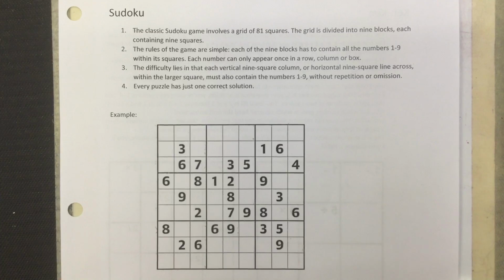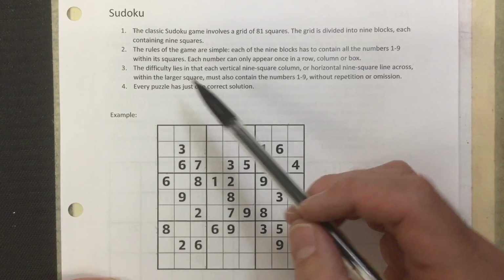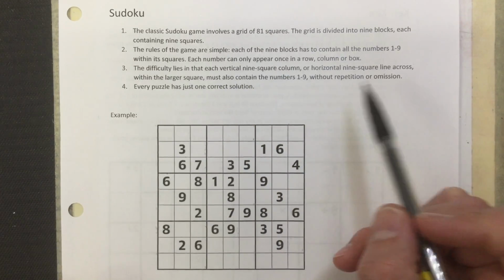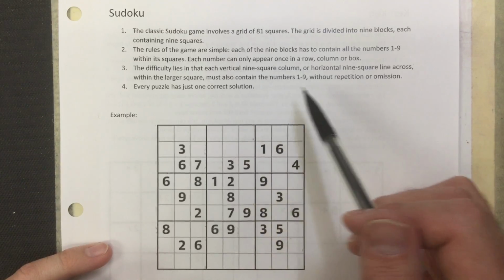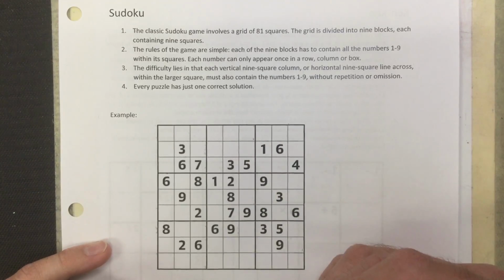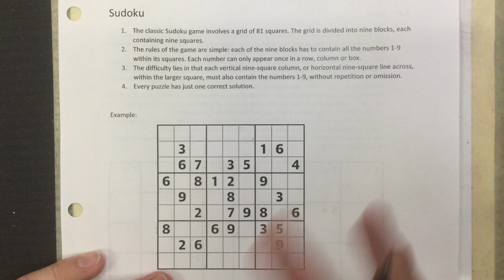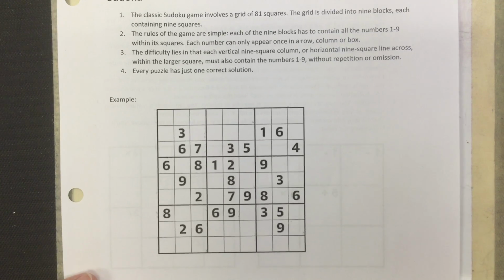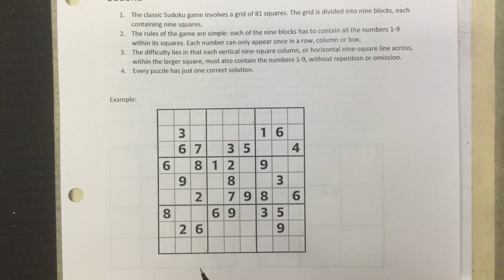Now, there are different difficulties. Some are easier, some are a little bit harder, and the difficulty lies in that each vertical 9-square column or horizontal 9-square line across within the square must also contain 1 through 9, no repetition, no omission. Now, there's only one correct solution to each one, so it's either going to be a correct solution or it's not, and you need to double check and see if there is any repeat in there.